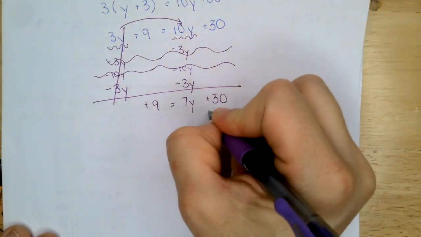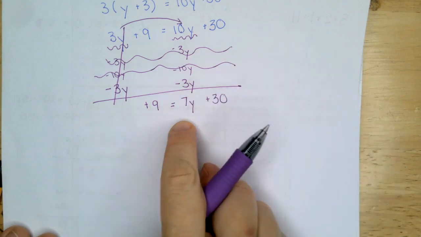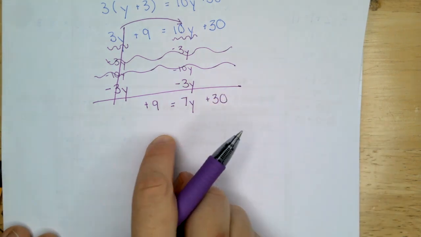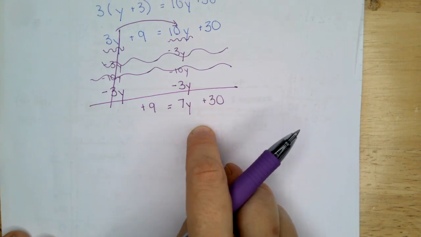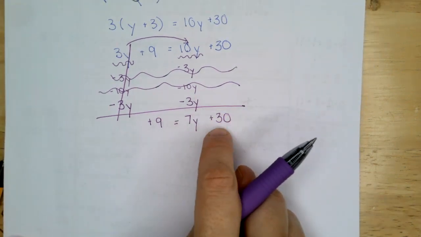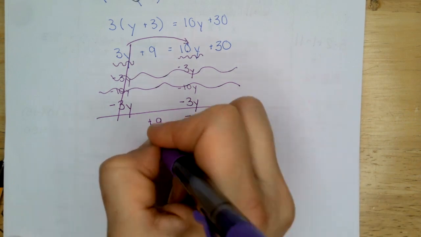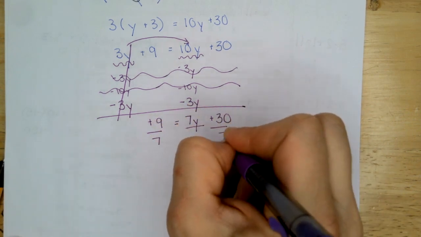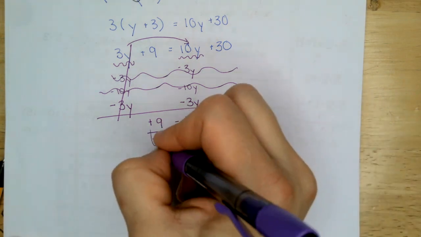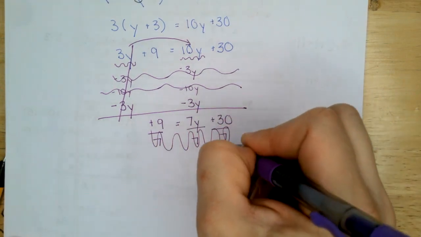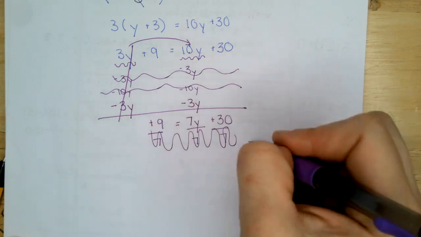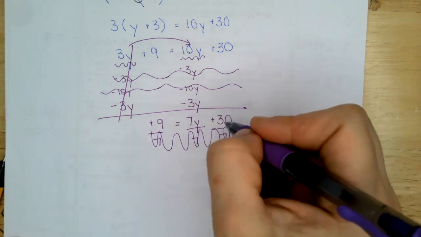Now, we need to move the 30. We can't move the 9 over. That's not going to help us. Move the 30. You want y alone. We need to add and subtract before we multiply and divide, of course. If you divide it all by 7, like you can, you're just adding more fractions back in. So no. It's much easier to move the 30 over before we divide by anything.